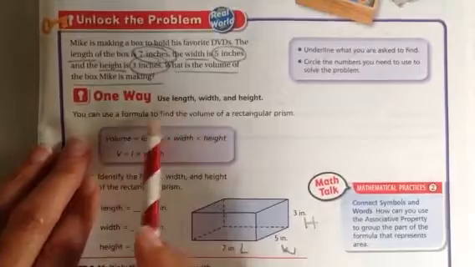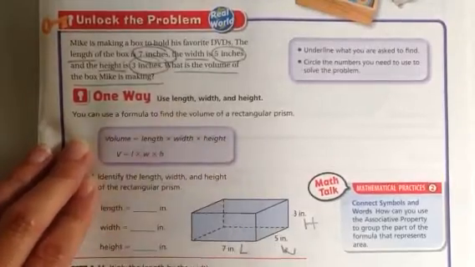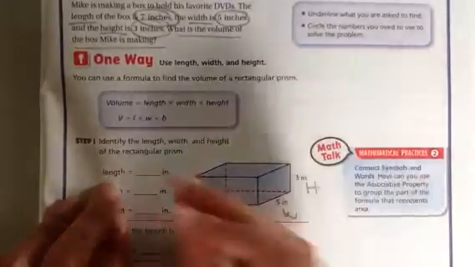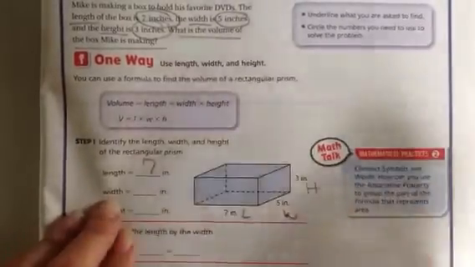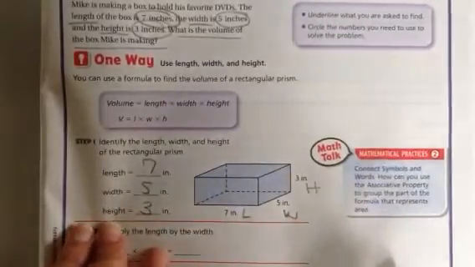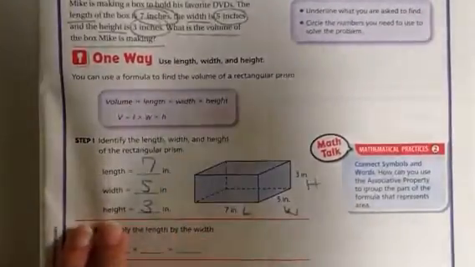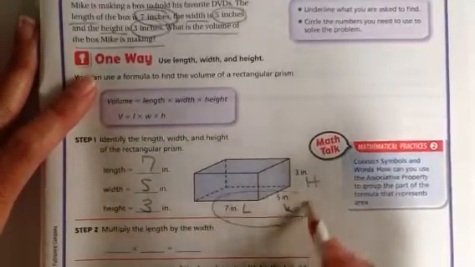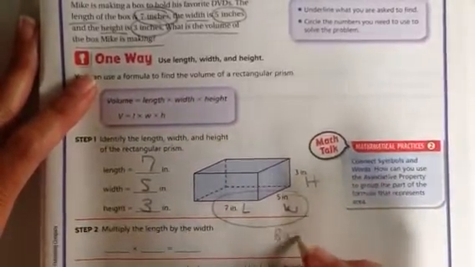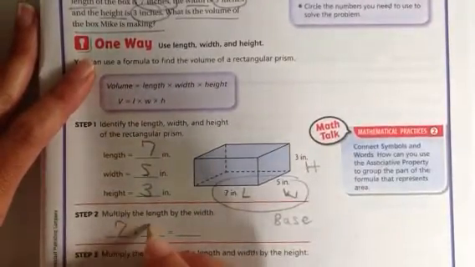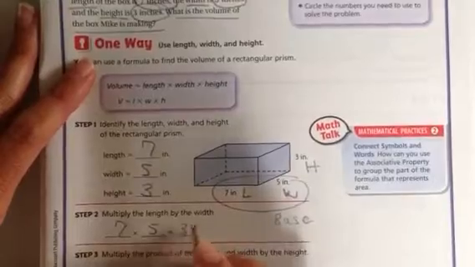So one way is you can use the formula length times width times height. So our length is, we said, 7 inches, our width is 5 inches, and the height of his box for storing his DVDs is 3 inches. So if we multiply the length and the width, this is actually the base or the first surface layer. We have 7 times 5 is 35.